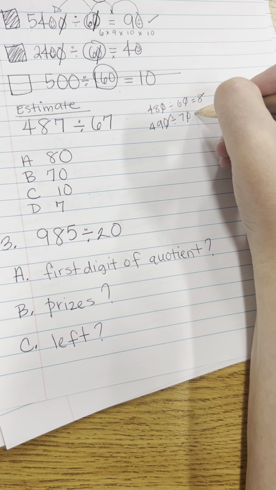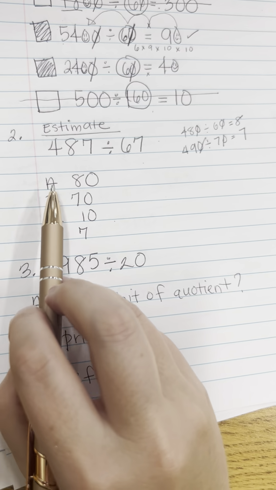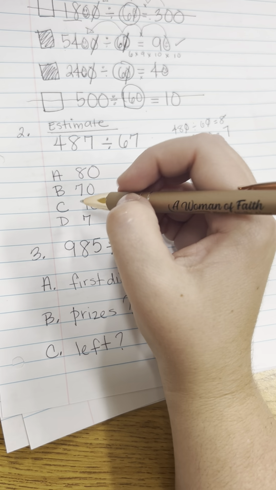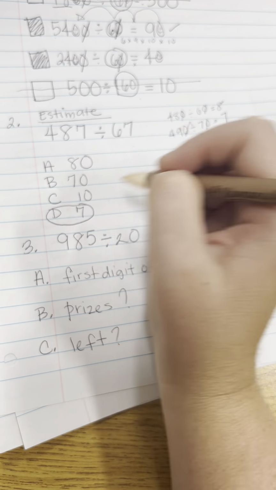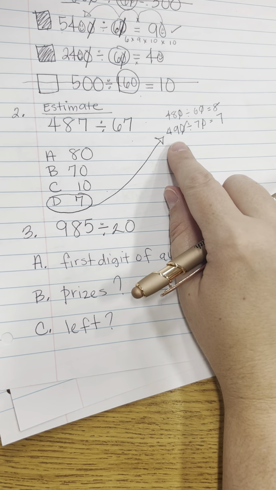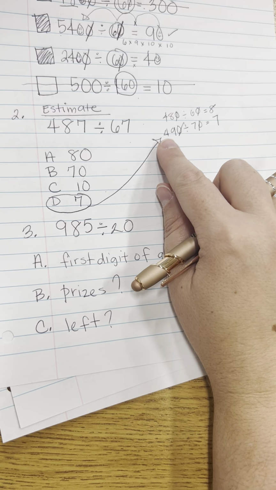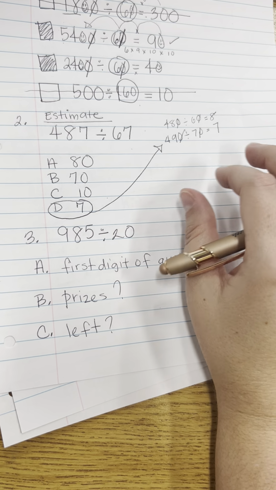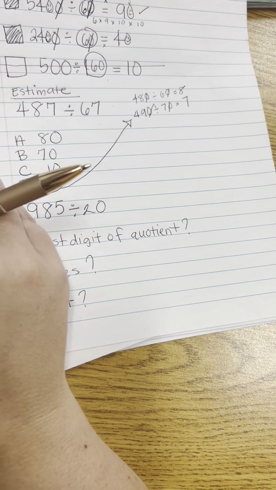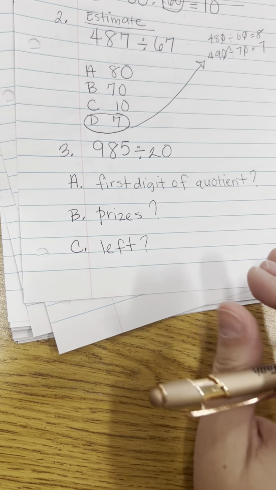Take a 0, take a 0, that would be 7. I have 80, that would not work, because I would have an extra 0 right here. So the answer has to be this estimation to match that. And compatible numbers just mean I'm getting really close to it. It's not rounding to tens or hundreds or things like that. So it's compatible numbers, okay?